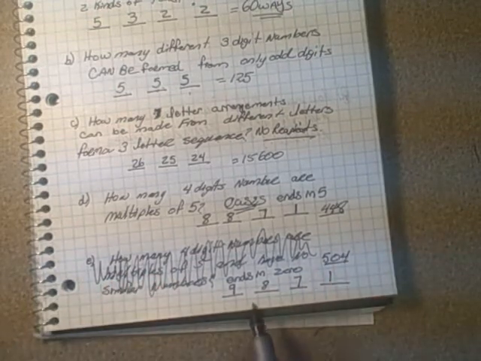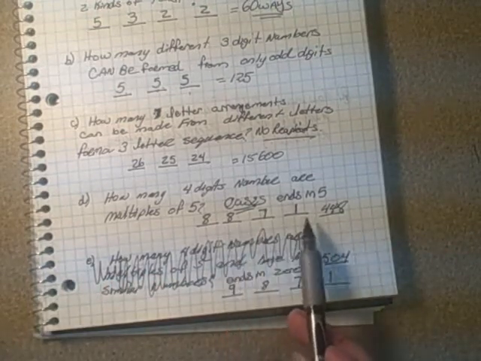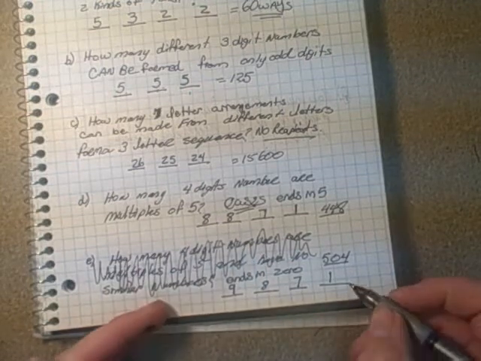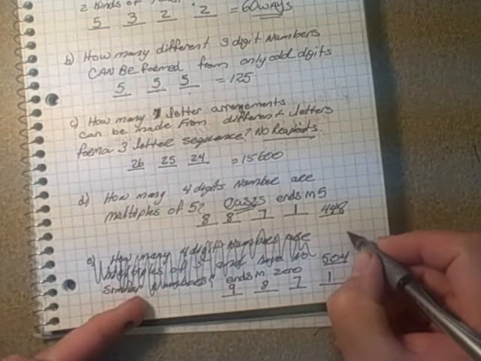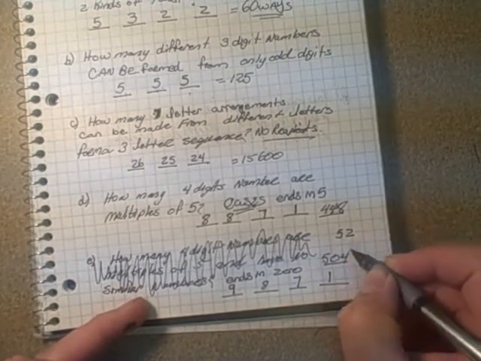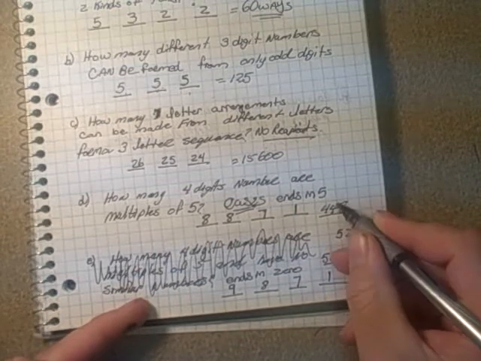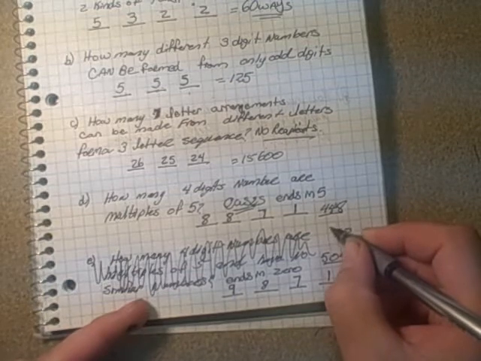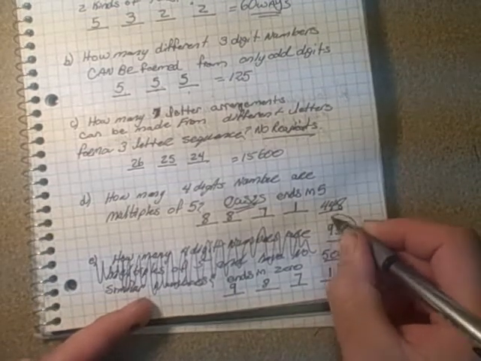Notice there's more 0 cases because in this one we had the restriction that we couldn't put a 0 here as well. So that would be a total of, adding those together, so 8 and 4 is 12, carry your 1, you get 5, and 4 and that is 9. So you have 952 possible ways.